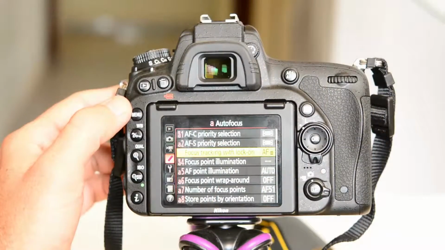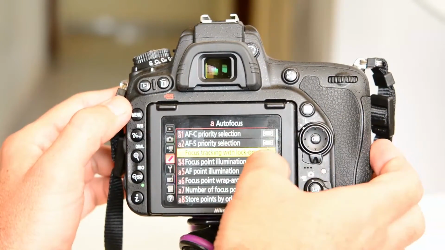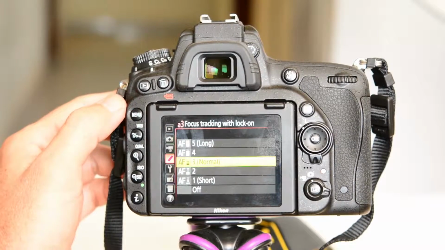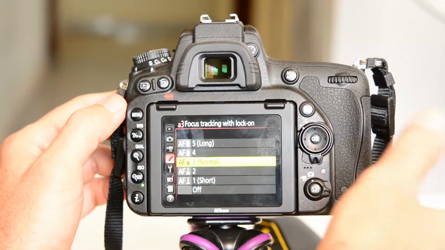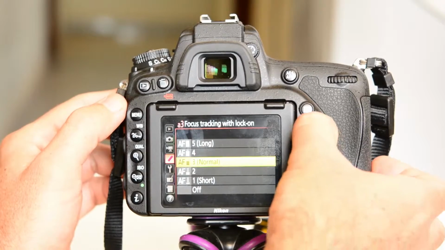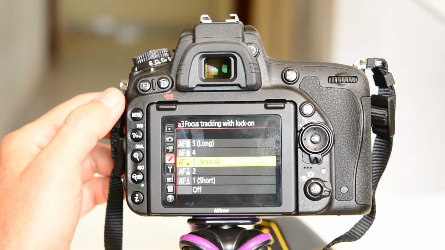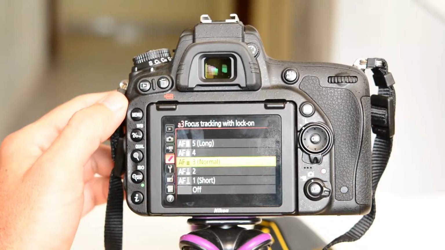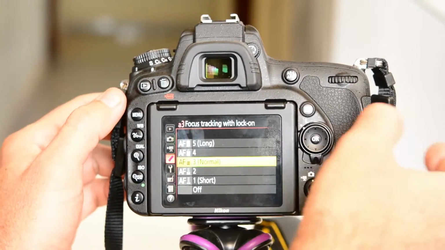We have focus tracking with lock on. Let's press OK. We have the option which comes from number 1 all through number 5. Number 5 is long, 4, 3, which is normal, 2, 1, which is short, and off is, you don't have this option available now. I've chosen normal. I think that's the best.